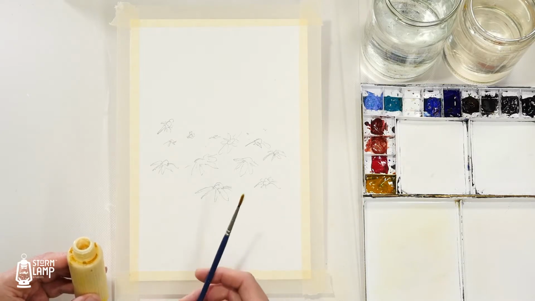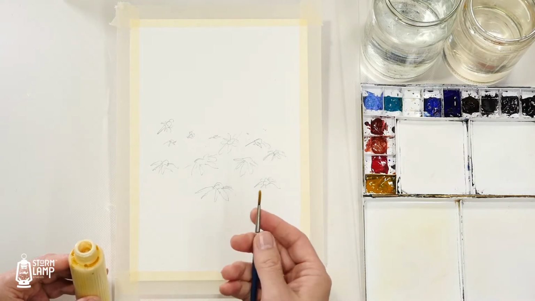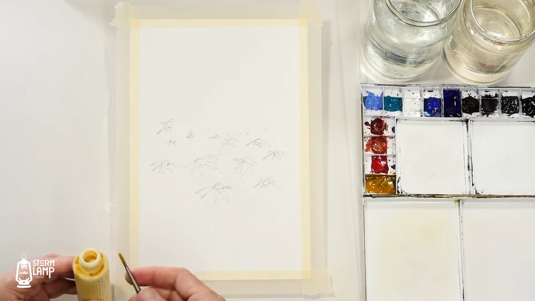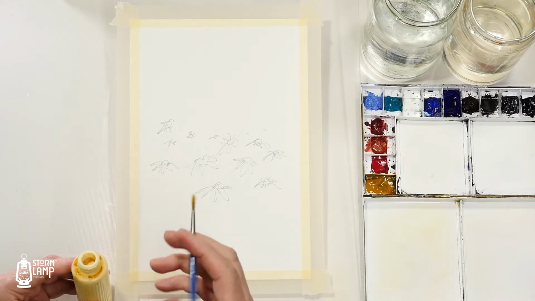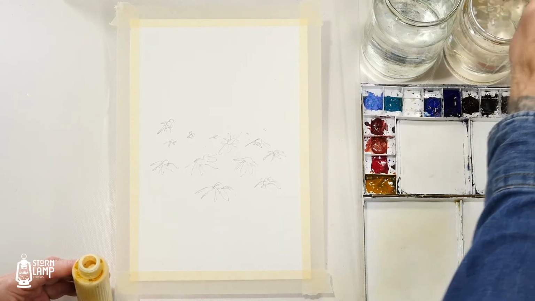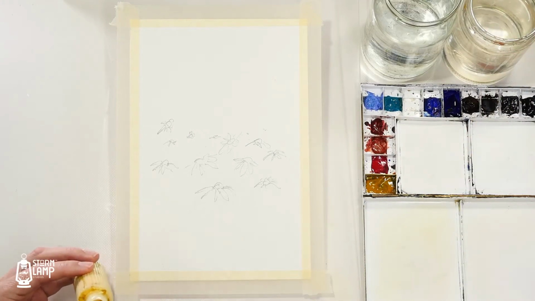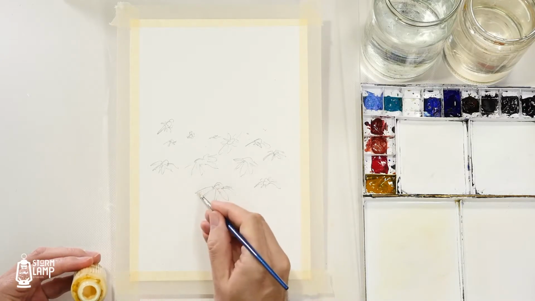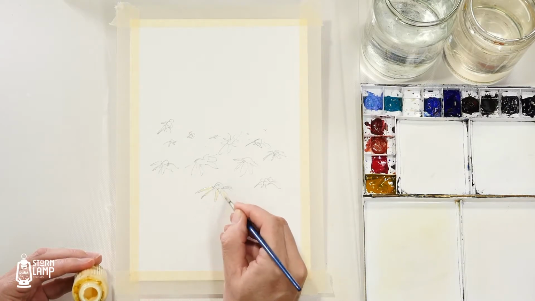But the trick to masking fluid is to protect your brushes. If I was just to dip this brush straight into that masking fluid, when it starts to rubberize and set, it gets into the hairs and it's really hard to get out and can ruin your brush. What I would recommend is get the brush and dip it into water before you start, and then paint with it like that. So you're just painting between the lines.